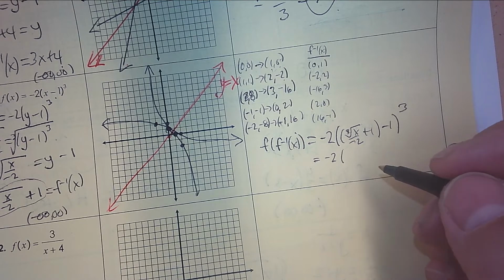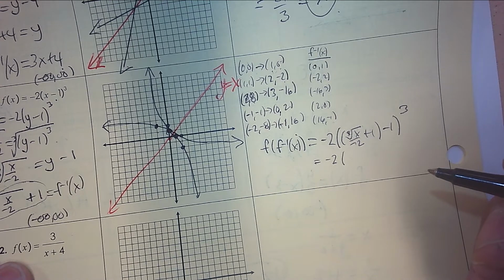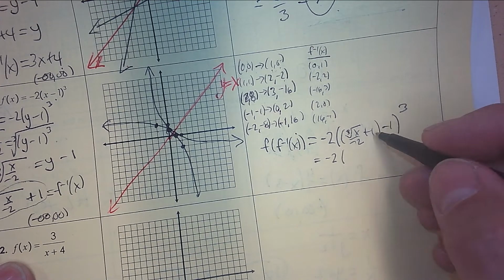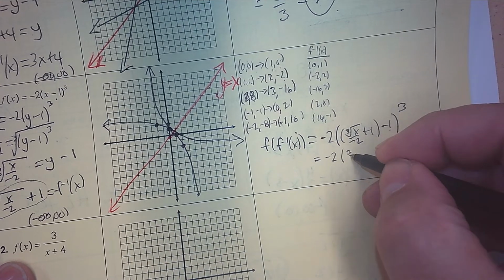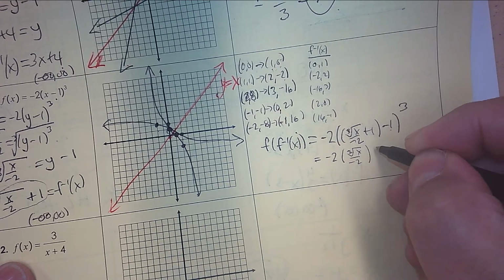But I can do it here. One take away 1 leaves me with the cube root of x over -2 cubed.